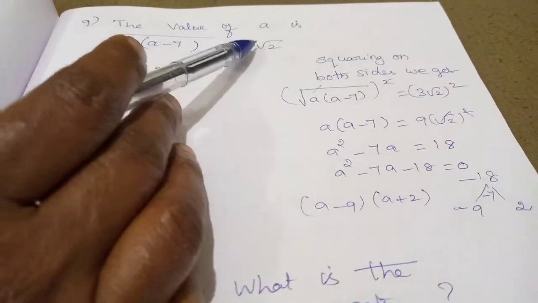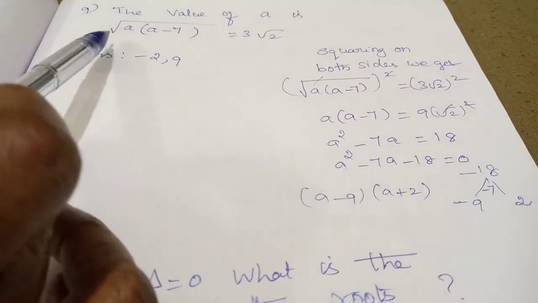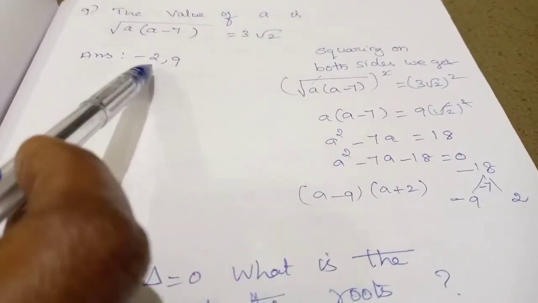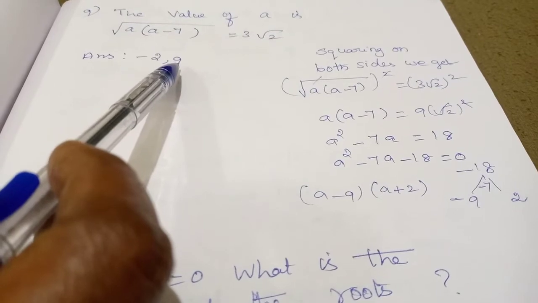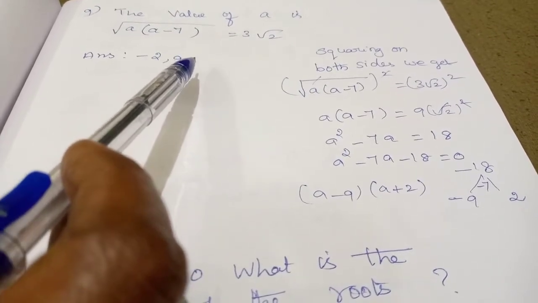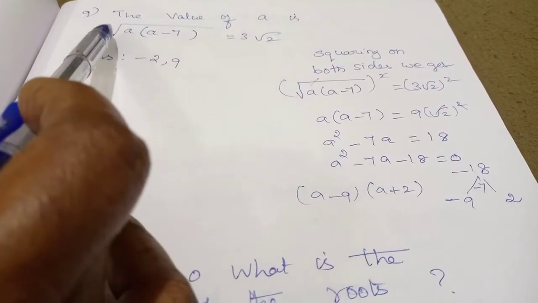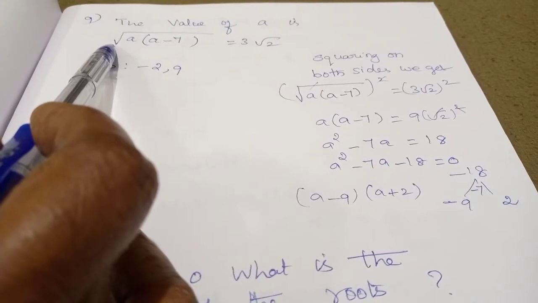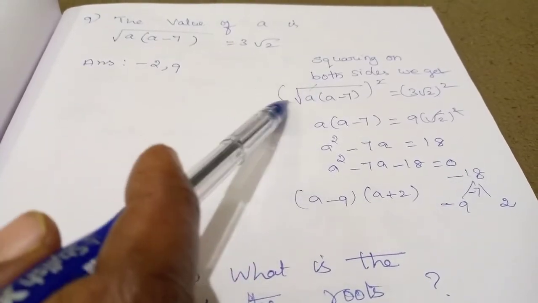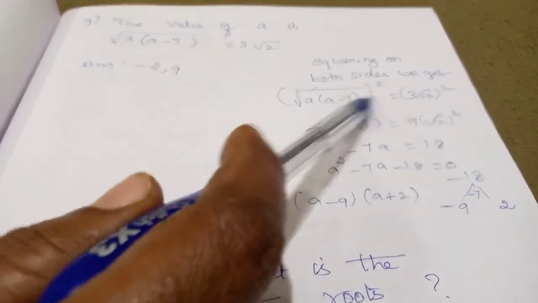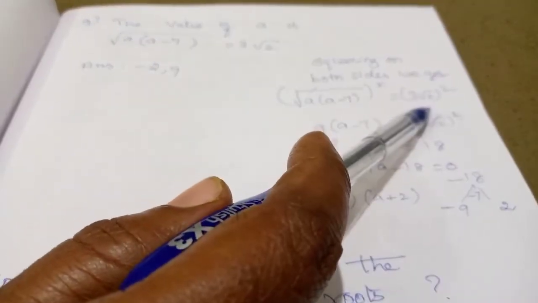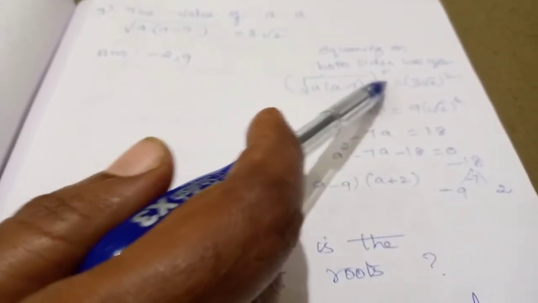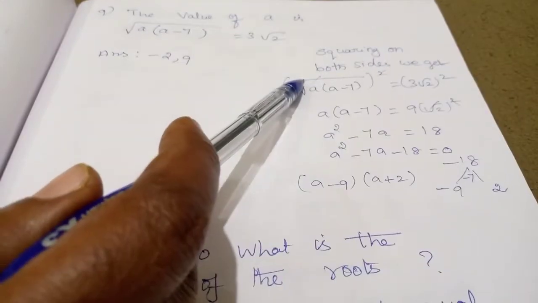The value of a we have to find out. What is given? Square root of a into a minus 7 equal to 3 root 2. The answers are minus 2, 9. How do we bring the answers? To get the a value, first of all we need to remove this square root. To do that, square on both sides. We get the square root of a into a minus 7, the whole square, equal to 3 into root 2, the whole square. Now the square and the square root cancel on this side also.